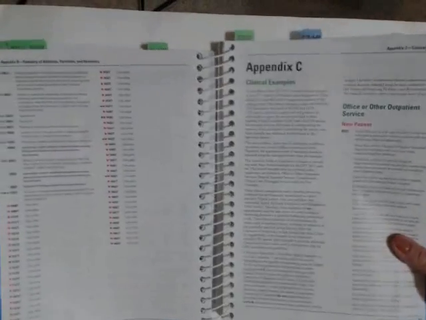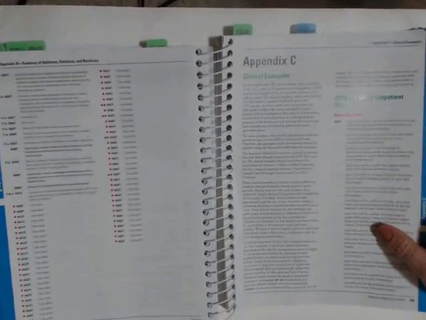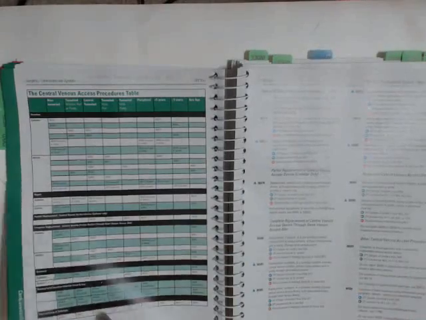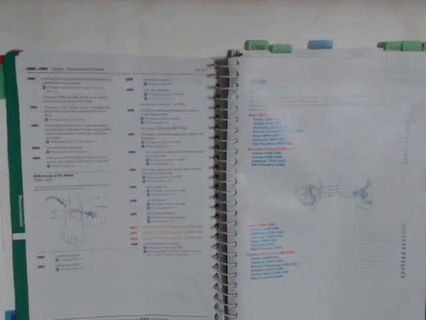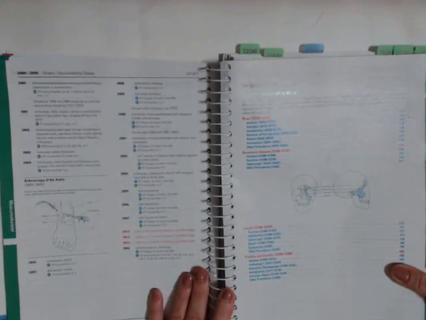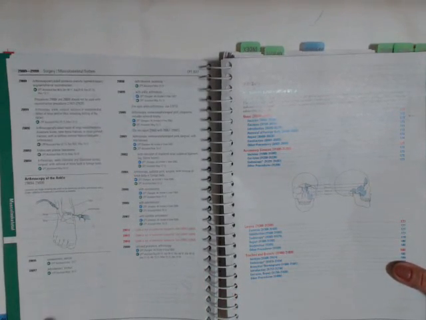All right, so now we have an overview of the CPT manual. Let's talk a little bit about the different codes. Because remember, there's a symbol down here for an add-on, the plus sign.